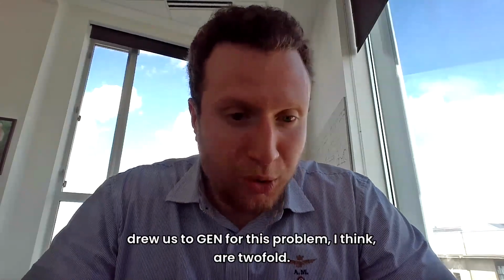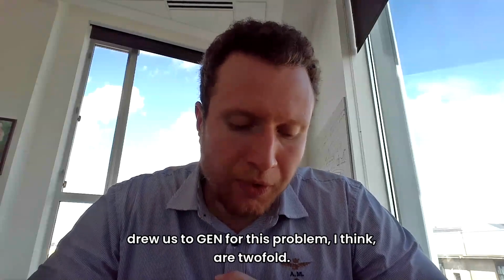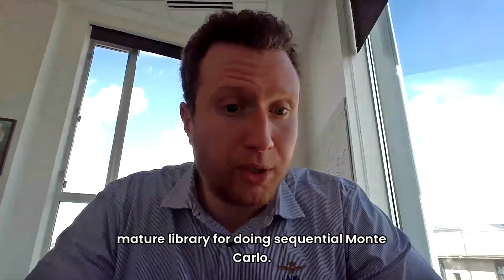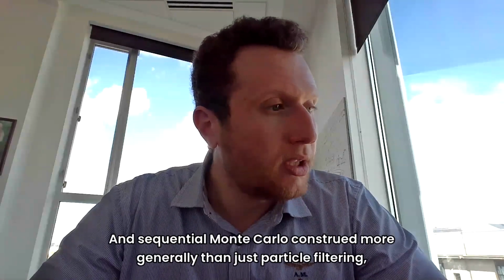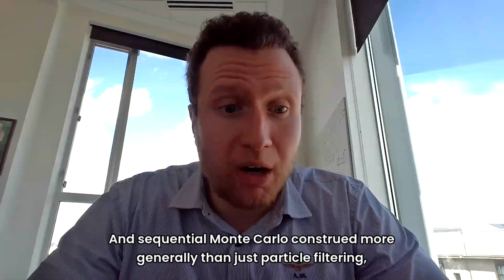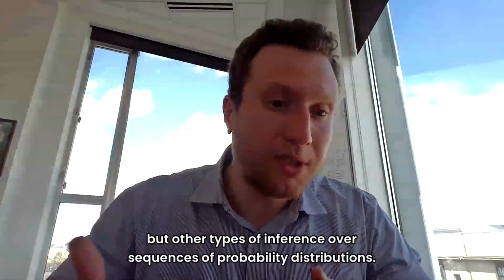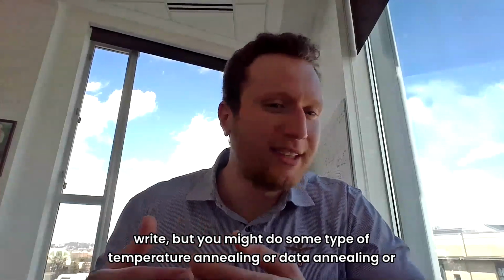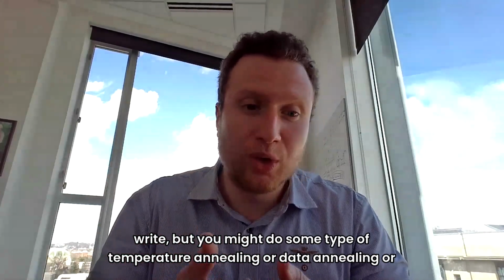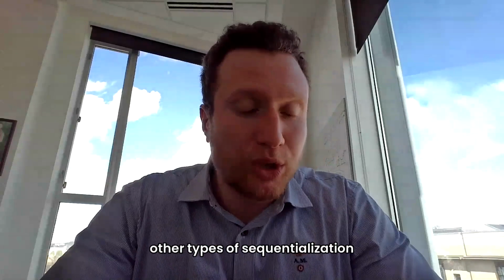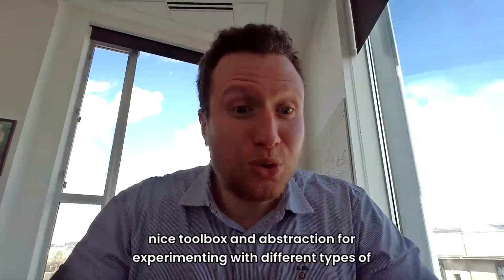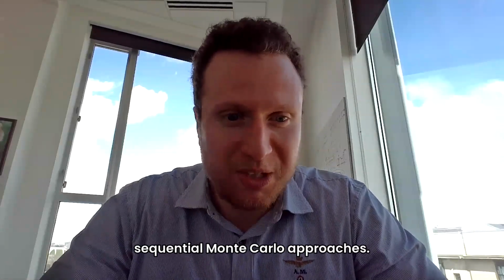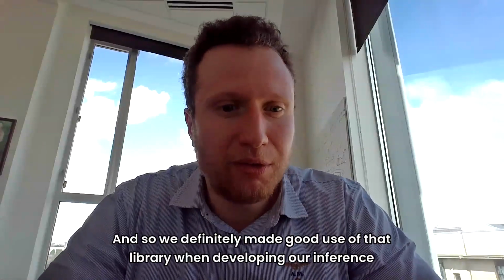And what really drew us to Gen for this problem, I think, are twofold. The first is its support for sequential Monte Carlo inference. So it has a pretty mature library for doing sequential Monte Carlo. And sequential Monte Carlo construed more generally than just particle filtering, but other types of inference over sequences of probability distributions. So particle filters are one type of sequential Monte Carlo algorithm you might write, but you might do some type of temperature annealing or data annealing or other types of sequentialization strategies. And Gen provides a very nice toolbox and abstraction for experimenting with different types of sequential Monte Carlo approaches. And so we definitely made good use of that library when developing our inference algorithm.